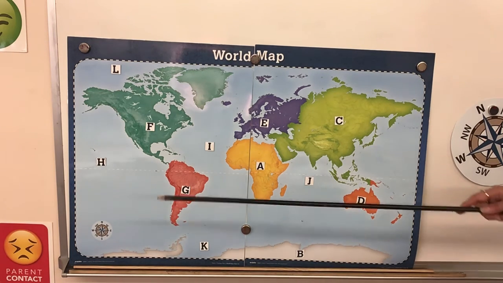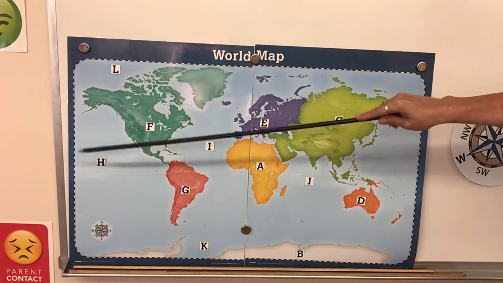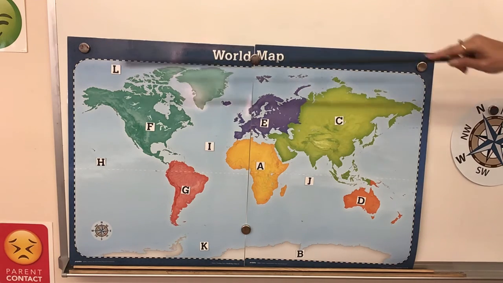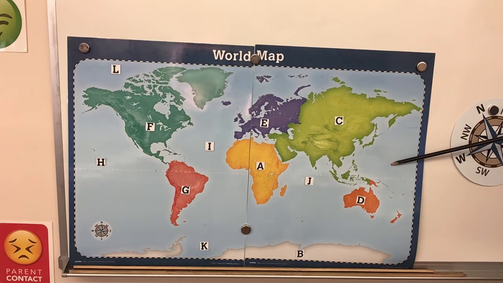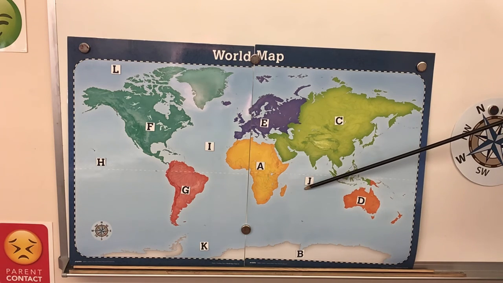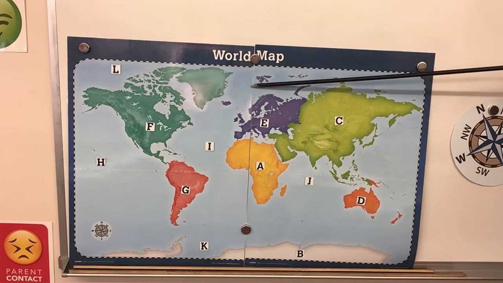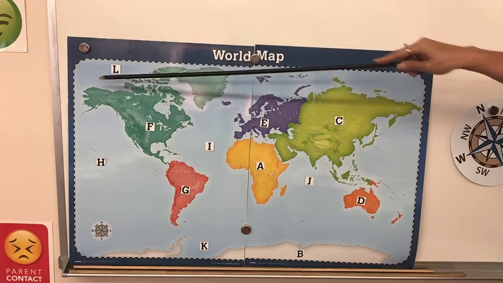Now, on your map, they already have your oceans labeled, but let's say our oceans again. Pacific Ocean, Atlantic Ocean, Arctic Ocean.